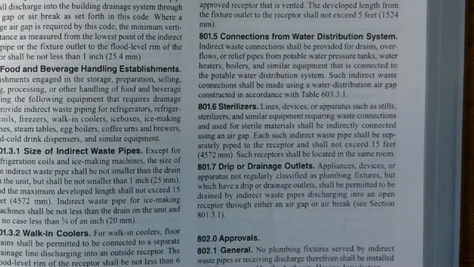Sterilizers. Okay, sterilizers. Lines, devices, or apparatus such as a still sterilizer and similar equipment requiring waste connections and used for sterile materials shall be indirectly connected using an air gap. Each such indirect waste pipe shall be separately piped to the receptor and shall not exceed 15 feet. So here we are back with the sterilizer having a 15-foot indirect waste pipe. Such receptors shall be located in the same room.